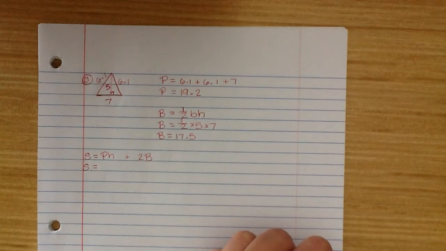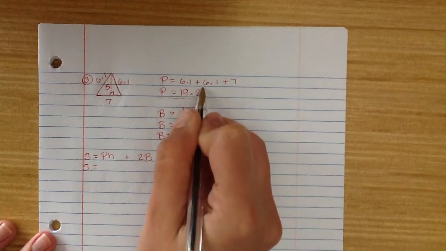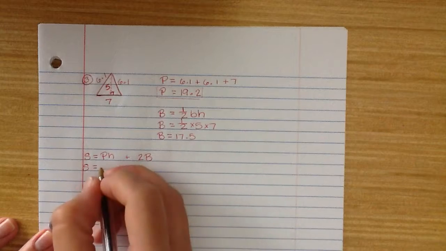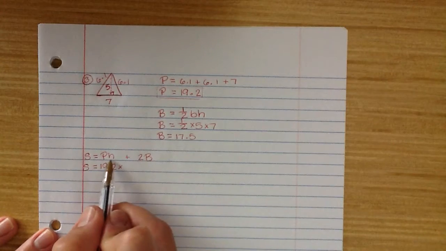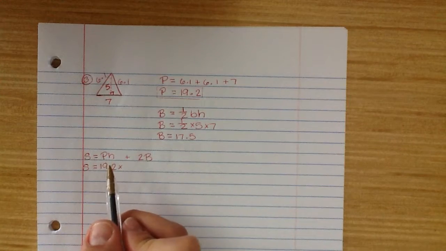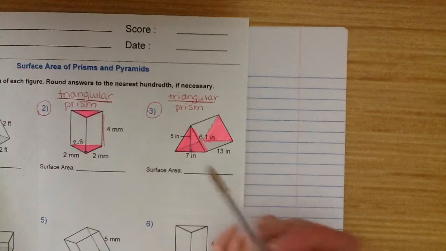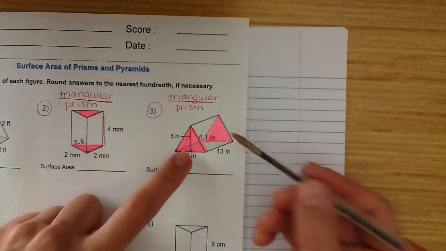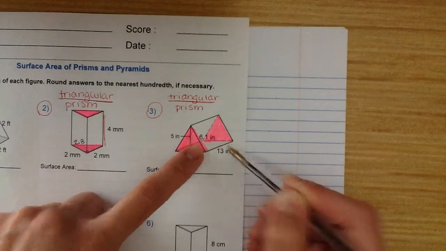Now perimeter of the base, we already found that. That is up here, so all you have to do is just refer back to the work that you did before. 19.2 times, remember that this is the height of the prism. This is the one time you're going to look back at your original shape. And the height of the prism is how far away the 2 bases are, how far away my 2 triangles are. And they are 13 inches apart.